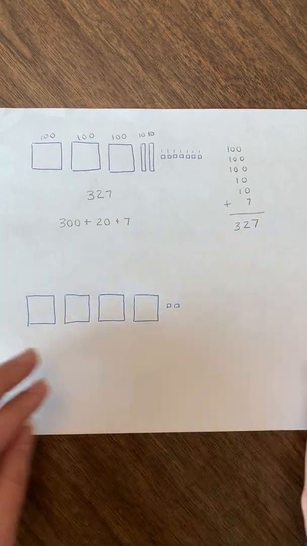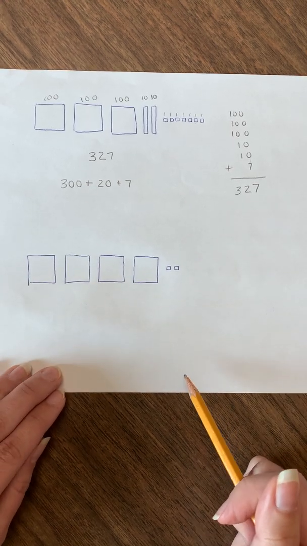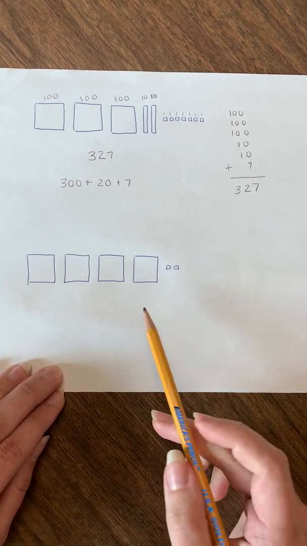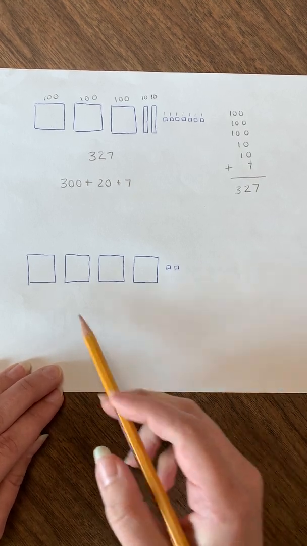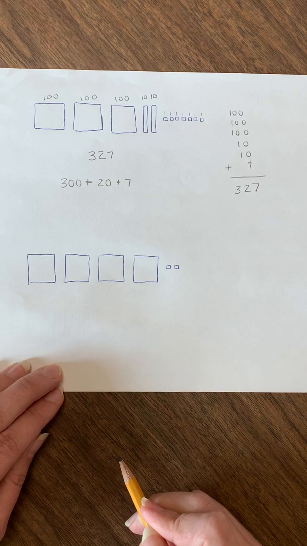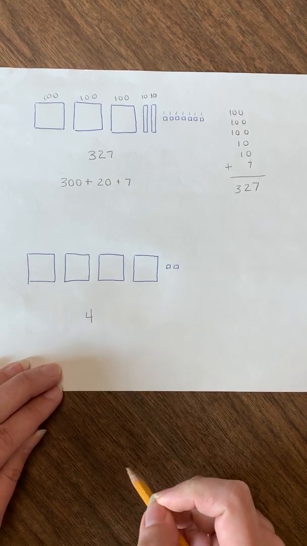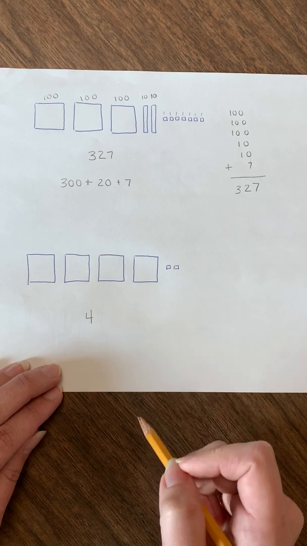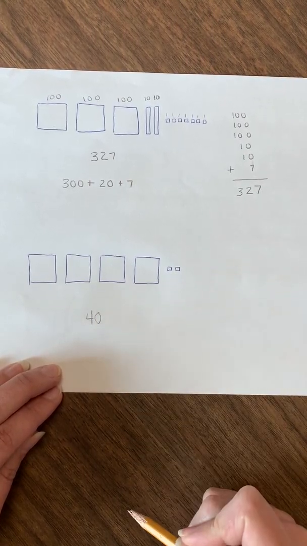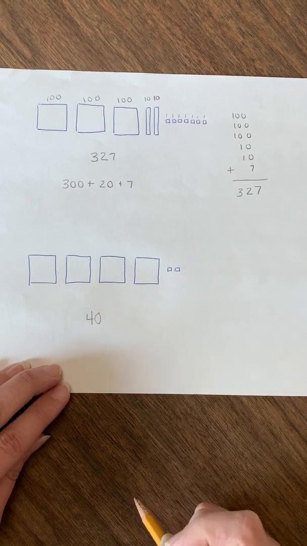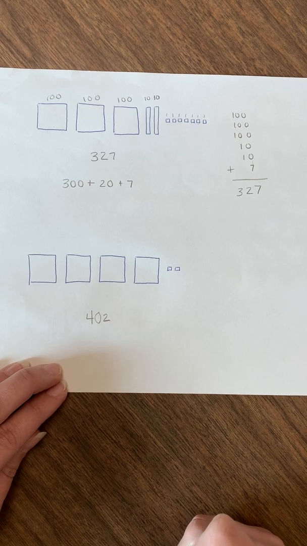Look at this picture. What number can we write to represent this picture? Start with your hundreds. 400. Do I have any tens? Nope. And I have how many ones? 2 ones. 402.